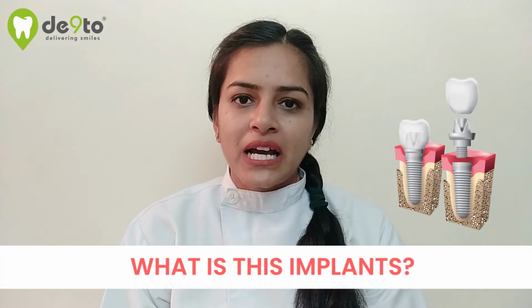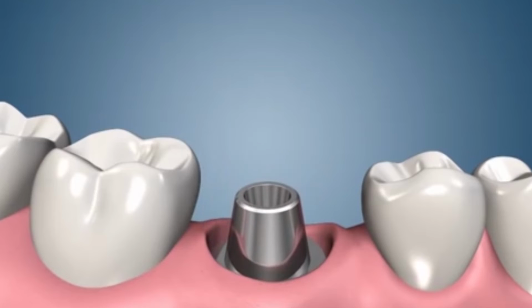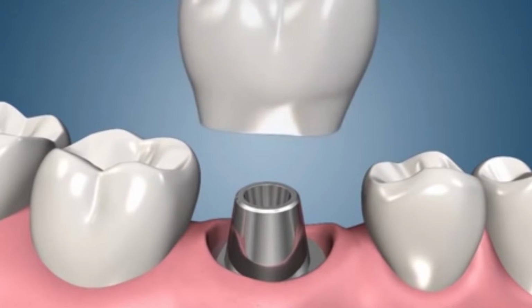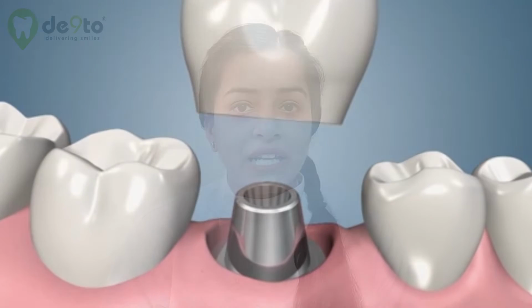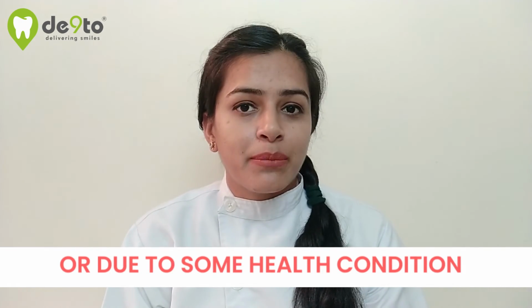So as of today, implants are considered the best option to replace a missing tooth. So what is an implant? An implant is a screw that goes directly into your bone. Of course, we have to perform a minor surgery for that. But when it heals, we place a crown over the implant. And this option does not disturb the adjacent teeth, and it also helps keep the bone level. But there are situations when you are not fit for an implant because your bone maybe isn't high enough to support the implant procedure, or maybe due to some health conditions you are not fit for an implant.